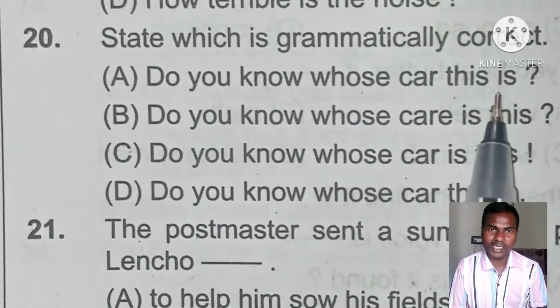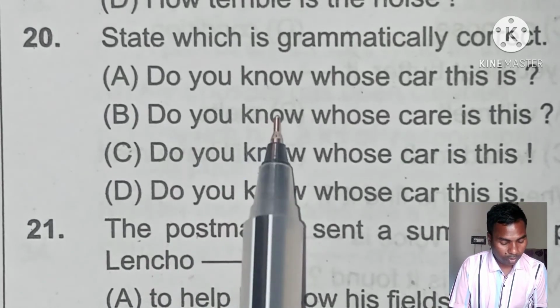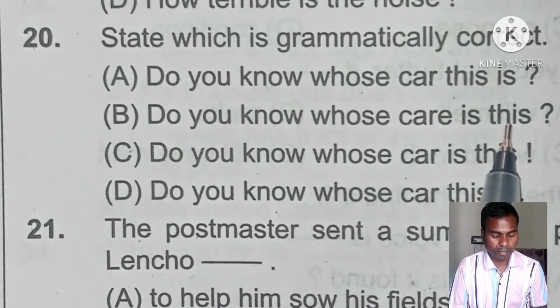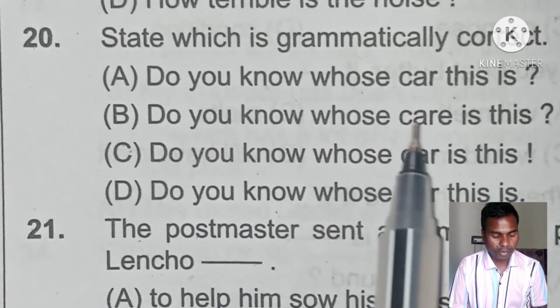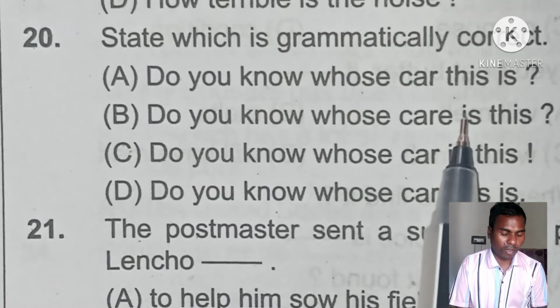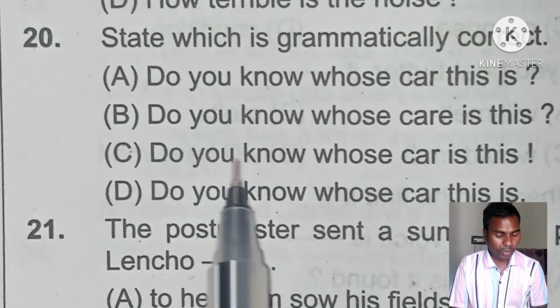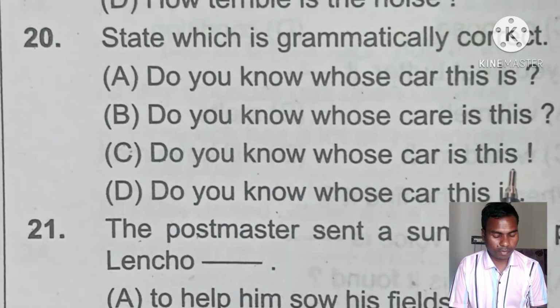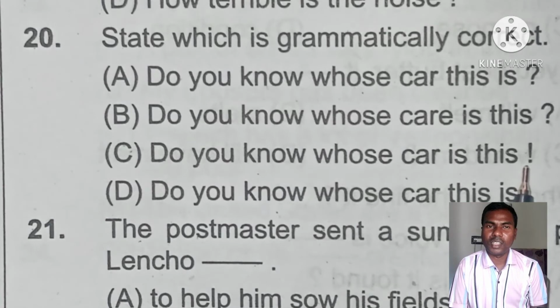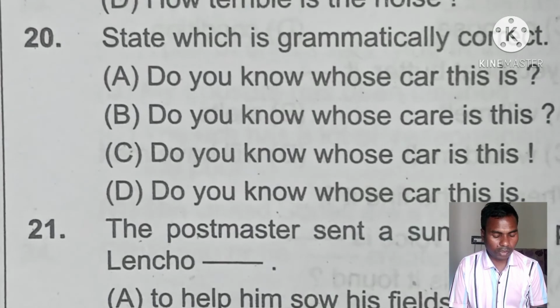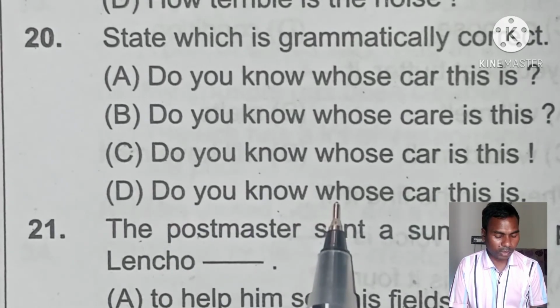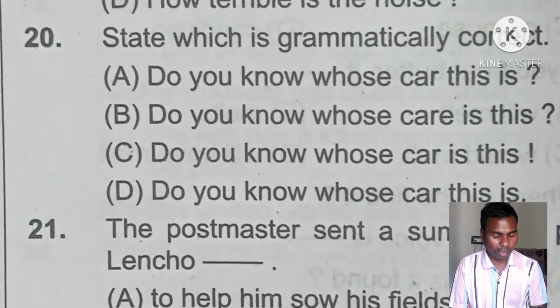Do you know whose car this is? Somewhere it is correct. Let's see. Do you know whose car this is? Whose car this is? No, you have to write the verb in the end. Therefore, it is not correct. Do you know whose car this is? You are not supposed to write an exclamation mark here. This is incorrect. Do you know whose car this is? No, you are writing an interrogative sentence, but you don't have a question mark here. So it is incorrect.